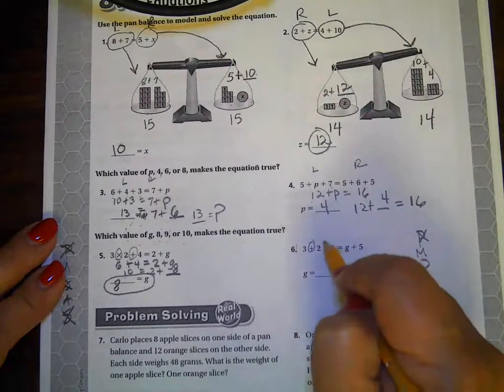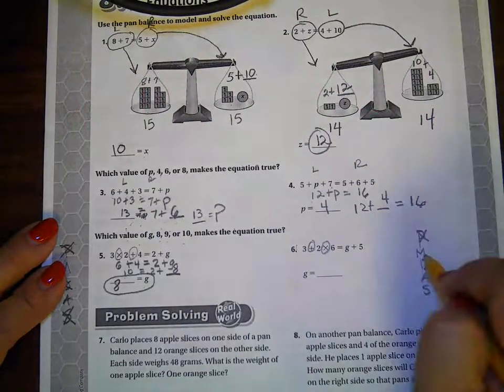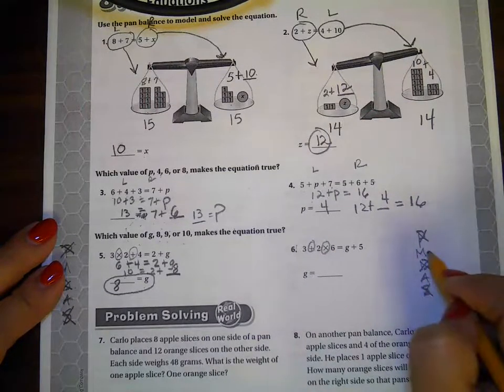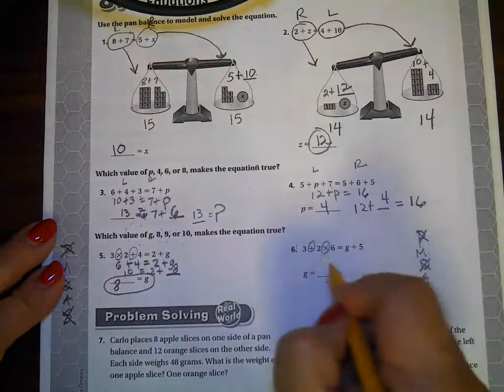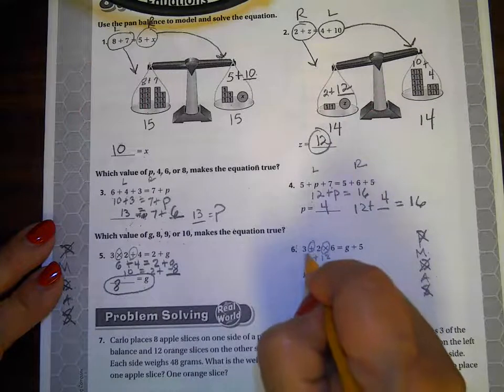Get into the habit of circling the operations. So I have an addition and a multiplication. What comes first? It's going to be the multiplication, since I don't have division and I don't have subtraction. So I need to multiply first and then add. So 2 times 6 equals 12, plus 3.